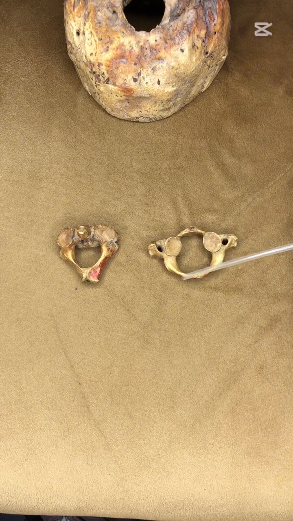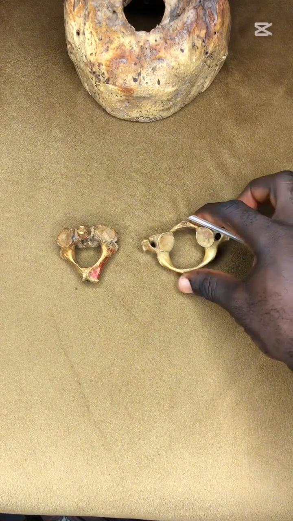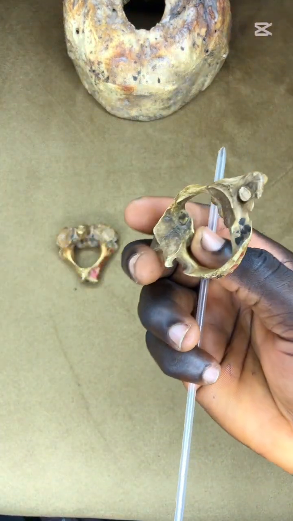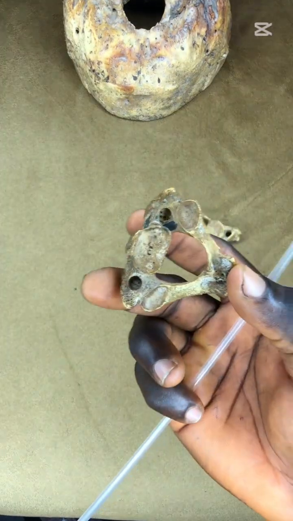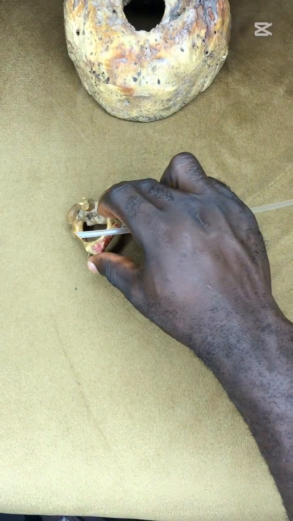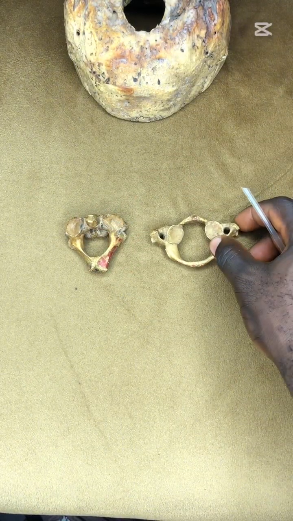Now, here, this structure is the first cervical vertebra. As you can see, this is the atlas, right? While this is the second cervical vertebra, which is the axis, right? As we proceed, we'll get to discuss them and also their articulation.